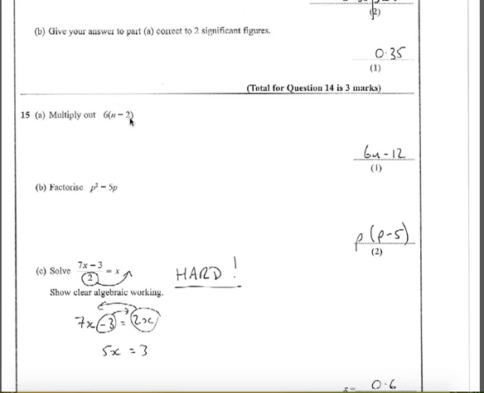Multiply this out, that went fine for everybody, 6n minus 12. Factorise this, again it's 3 marks because it turns up on every paper. What's the biggest thing you can divide into a p squared and into 5p? Well, you can put the p on the outside and then you get a p minus 5, so that multiplies out to give me p squared, and that multiplies out to give me the minus 5p.